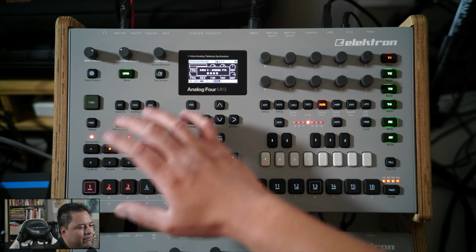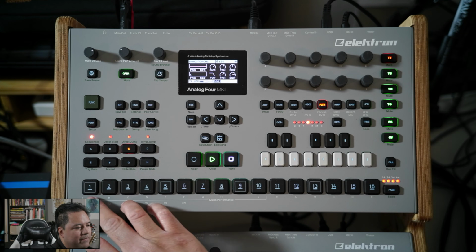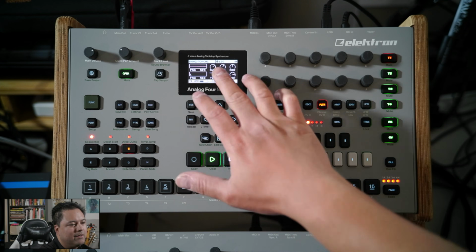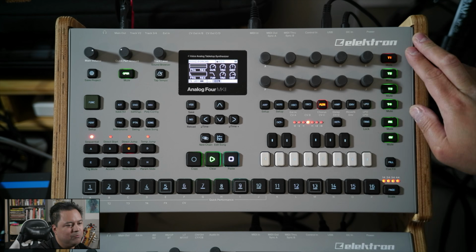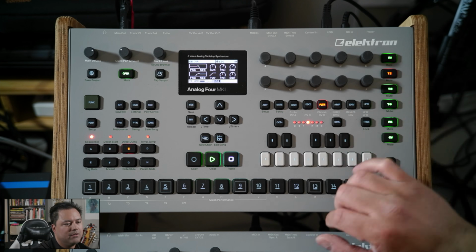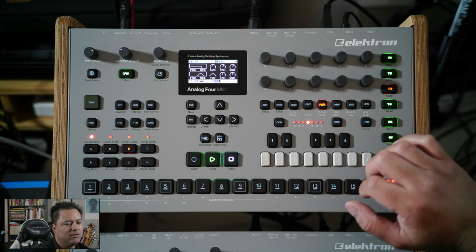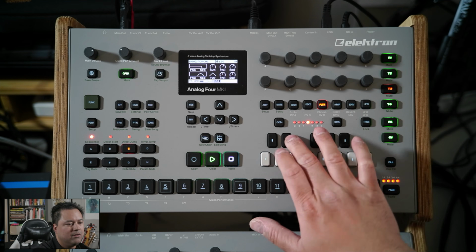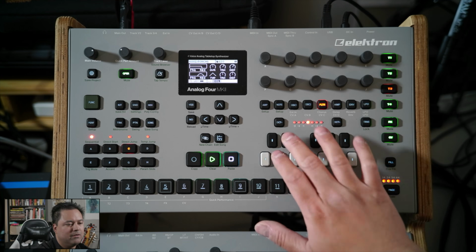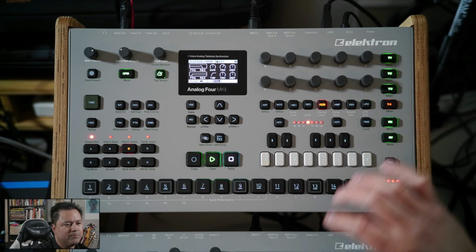So I only have, let's see, I have a couple here. On this pattern C1, I have my paunch kit, which contains a bass sound, kind of a lead sound a little bit, and then a filtered lead sound.